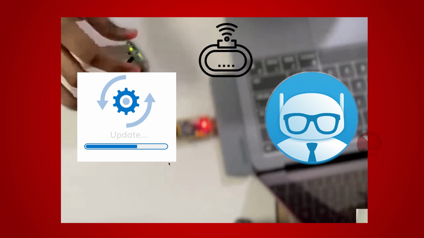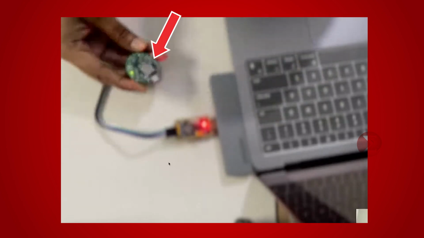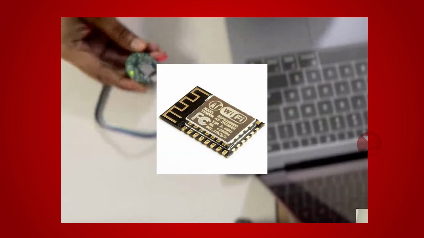We will send firmware updates to the IoT devices via Telegram bot wirelessly. Here we will develop a Telegram bot for this purpose. To design this circuit, we have used this button board. You can use any ESP chip development board that supports Telegram bot.